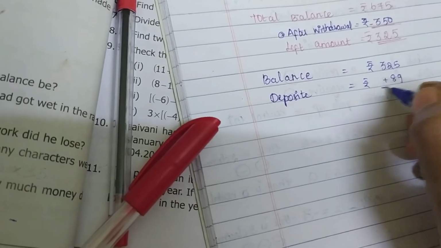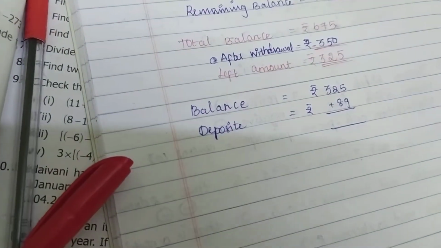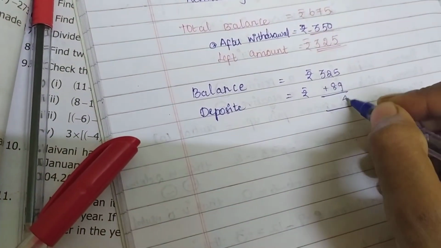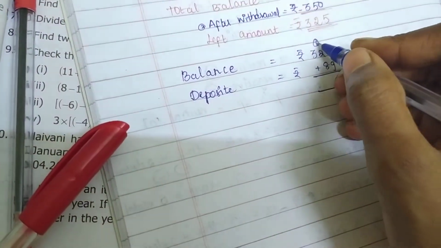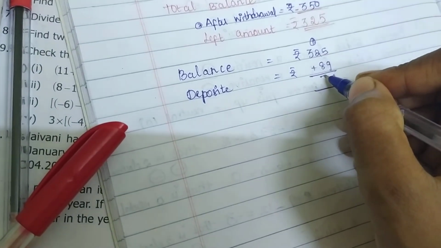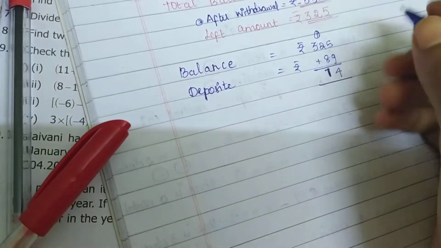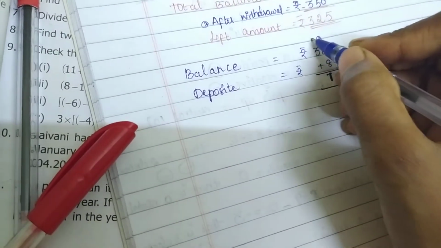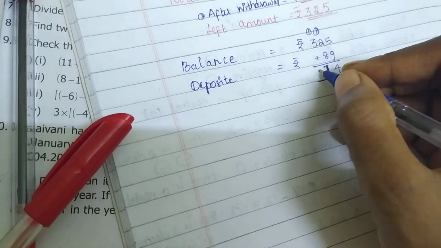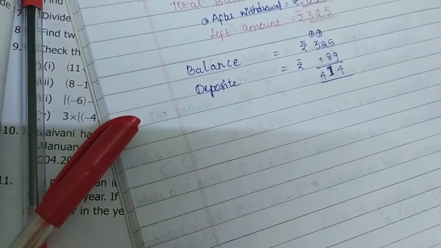Deposit is positive. 5 plus 9, how much do you get? 14, carry 1. 1 plus 2, 3. 3 plus 8 is 11, carry 1. 1 plus 3, 4. So you have a balance of 414.